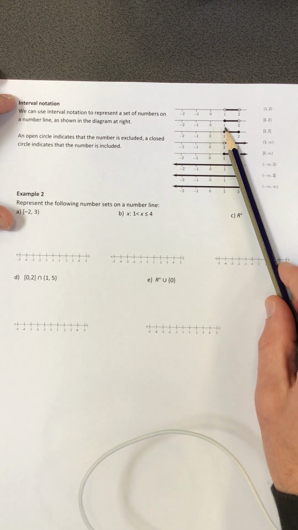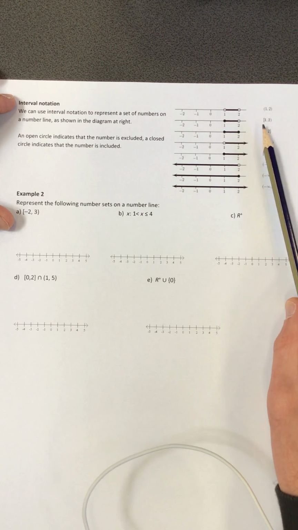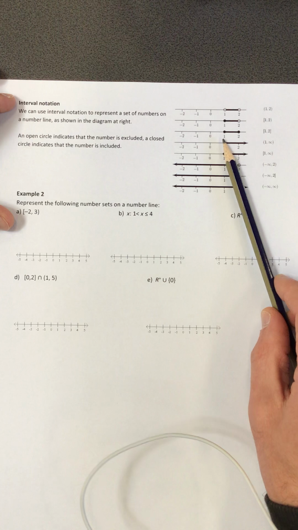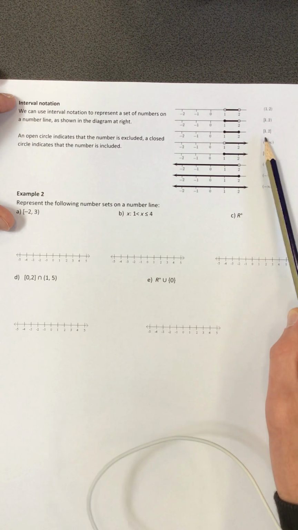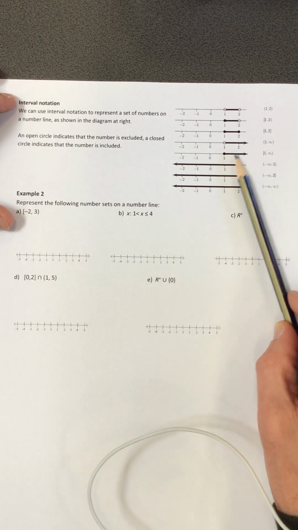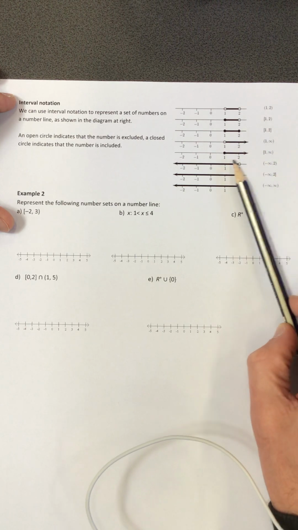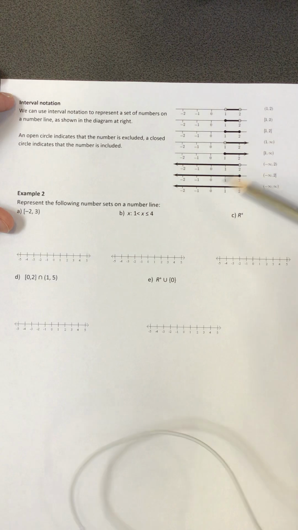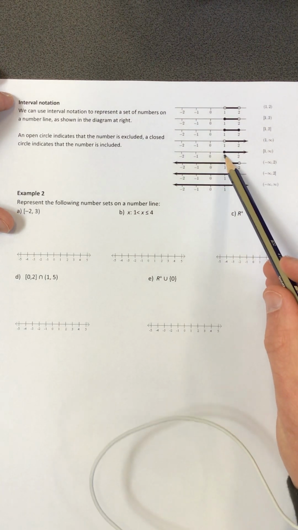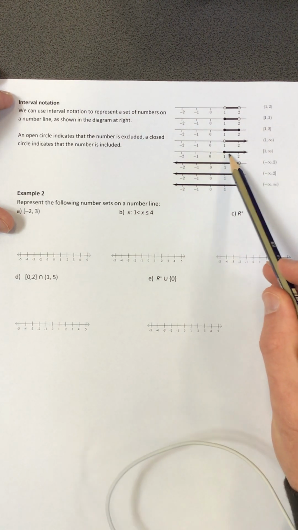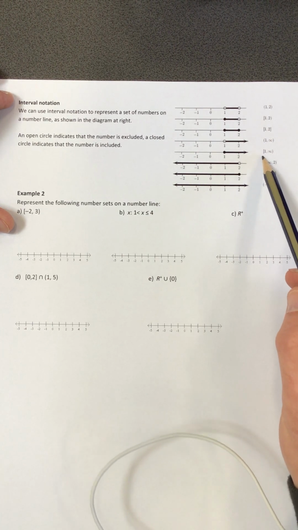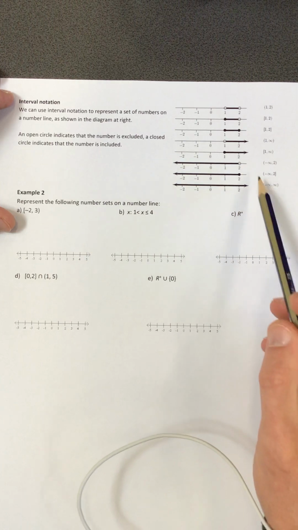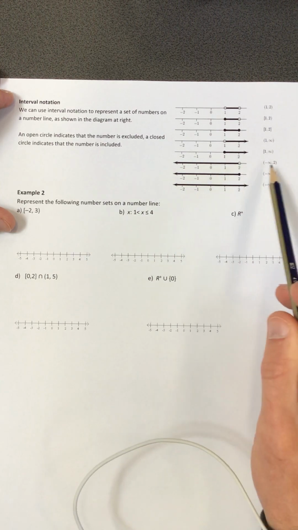If you wanted to include the 1 but not the 2, you'd use a square bracket on the 1 and a round bracket on the 2. If you wanted an interval from 1 to 2, including both of them, they would both have square brackets. We can also have intervals that go up to positive infinity or down to negative infinity. Infinity will always have a round bracket on it. So for example, this one here is 1 to infinity, including 1. But you notice that the interval is written as square bracket 1 to infinity with a round bracket. And of course, a couple of examples here that go down to negative infinity as well.